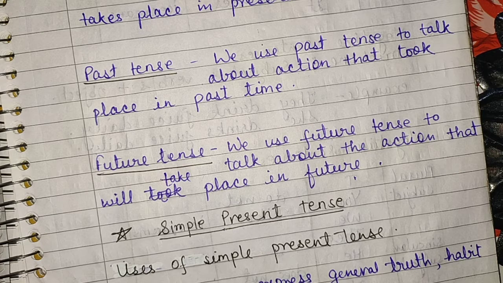Future time does not mean only tomorrow, day after tomorrow, after a year or a month, but it can be after a minute also, 1 hour also, 1 day also, and it can be a long period of time also. All right, so future means the time which is about to come, which will come. So these are your three tenses. Now let's study these tenses one by one separately.